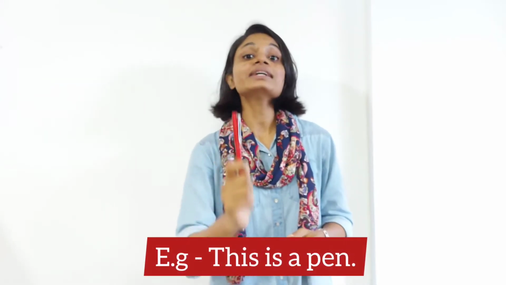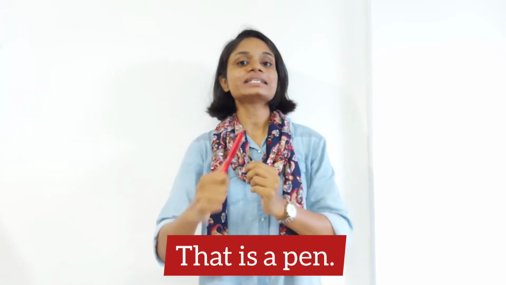If I have one pen in my hand, at that time I can say this is a pen. Why? Because this pen is kept closer to me, it is kept near to me and it is kept over here. Now if I throw this pen and it reaches over there, at that time I can say that is a pen. Why? Because at that time the pen would be kept far away from me and it would be kept over there. Now let's look into the second example.